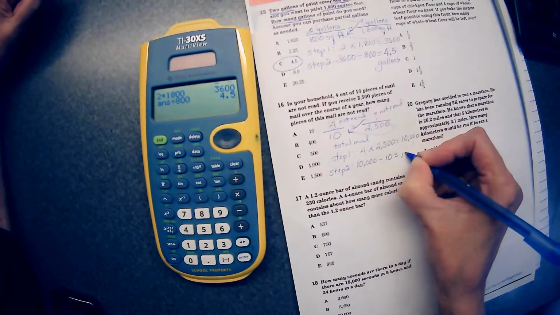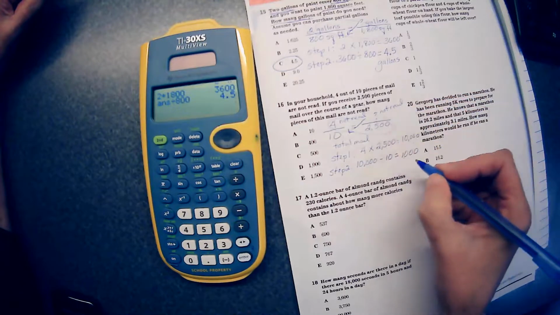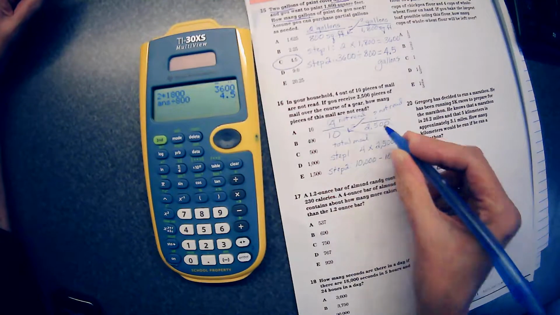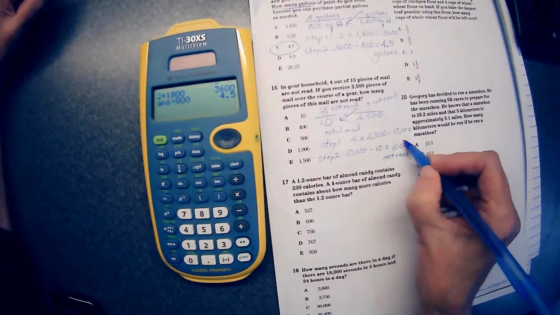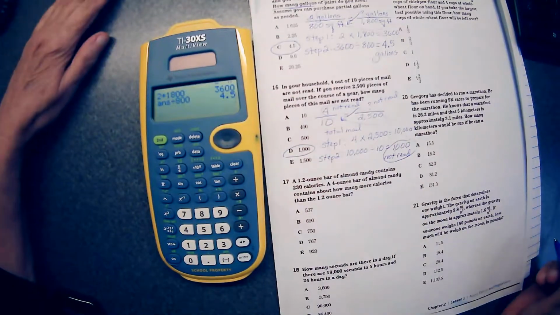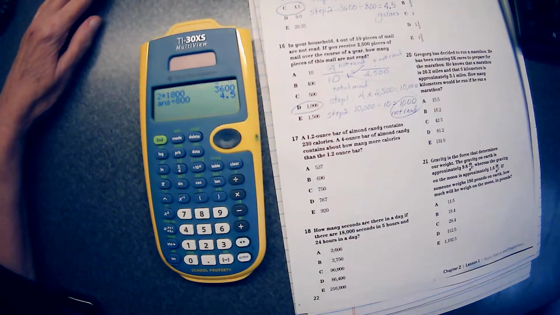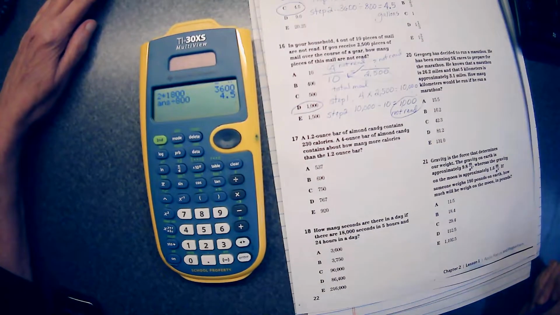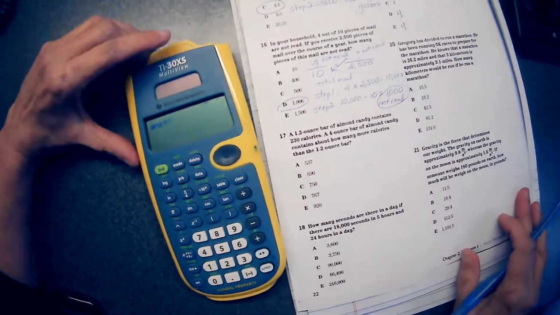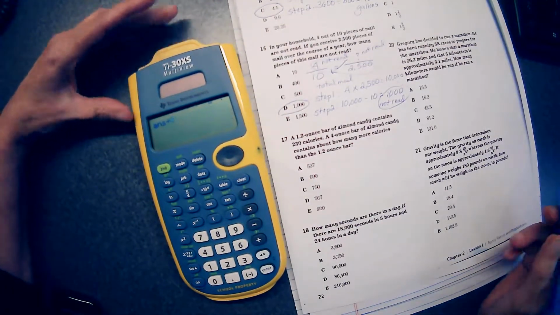And we're going to get 1,000 pieces of mail are not read out of 2,500 pieces. Pretty easy, huh? Okay, I'll work one more and then I'm going to let you guys do the rest of them. They're all basically the same type problem. If you have questions about any of them, please be sure to let me know.